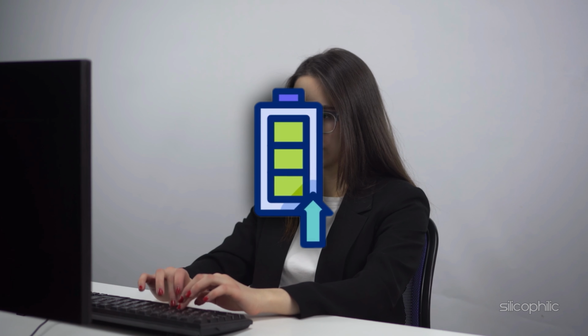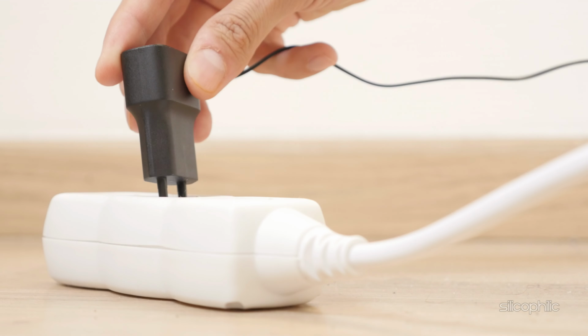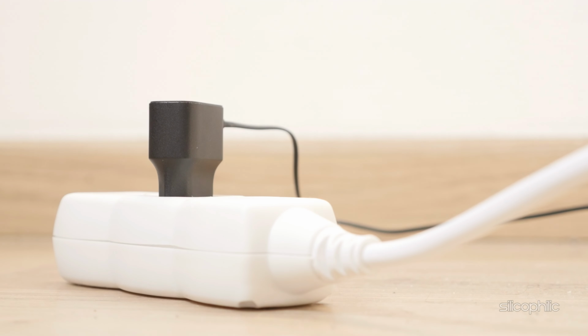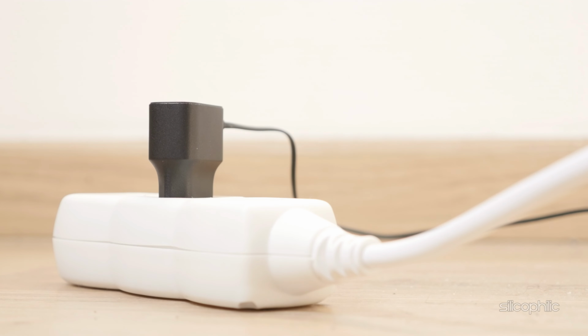Method 3. Disable battery saver automatically while charging. Windows automatically disables battery saver when your device is plugged in. Connect your charger to the device. Battery saver mode will turn off automatically. No manual action is required.